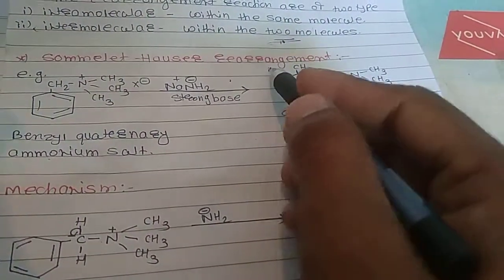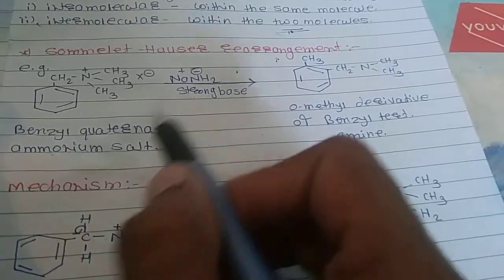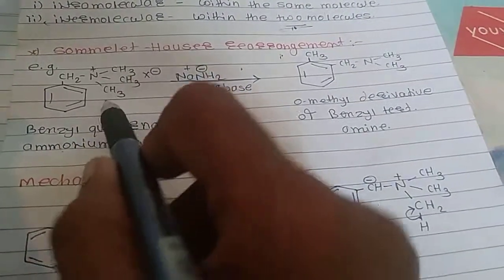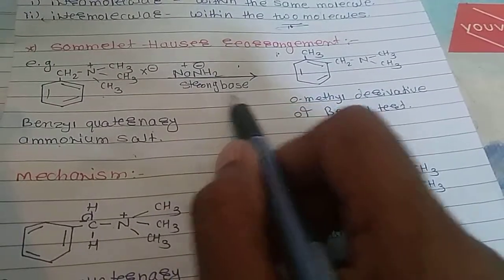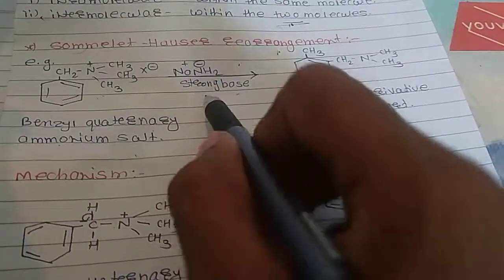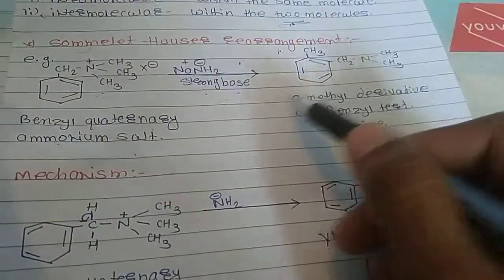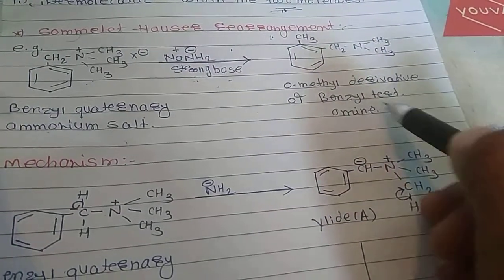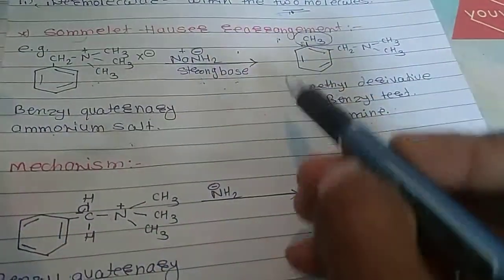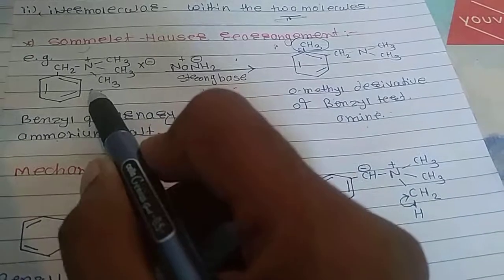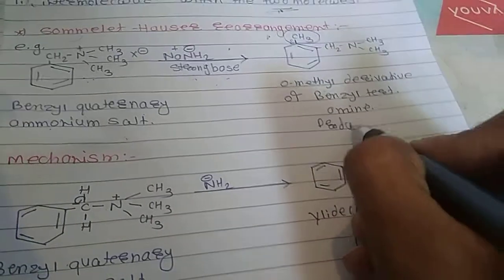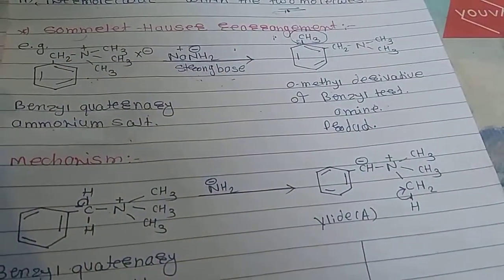What actually happens in the Sommelet Hauser rearrangement reaction? When you take the benzyl quaternary ammonium salt, it is reacted with sodamide, which acts as a strong base and removes the H plus ion from this structure. So we are using sodamide as a strong base, and it gives the ortho-methyl derivative of benzyl tertiary amine. That is, the methyl group is attached here. So the rearrangement takes place within this molecule and the product is formed here. This is known as the Sommelet Hauser rearrangement reaction.